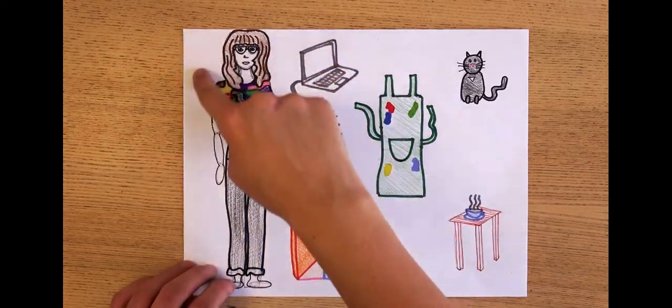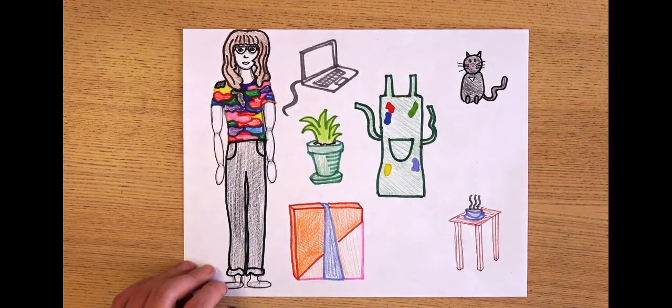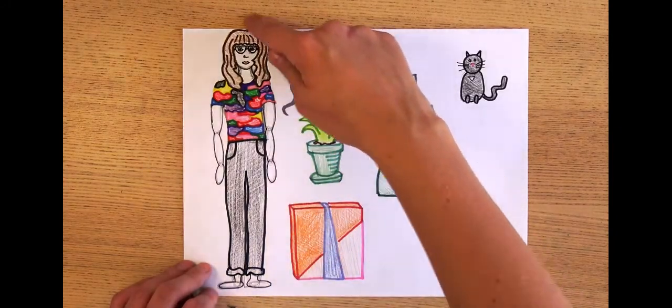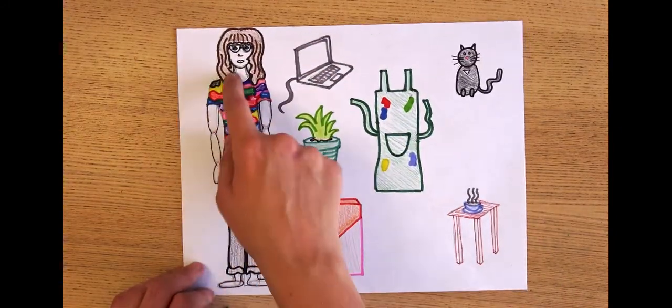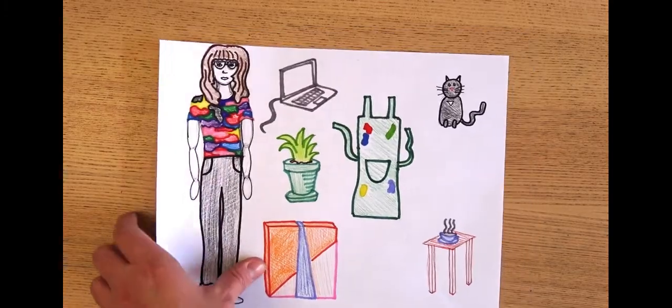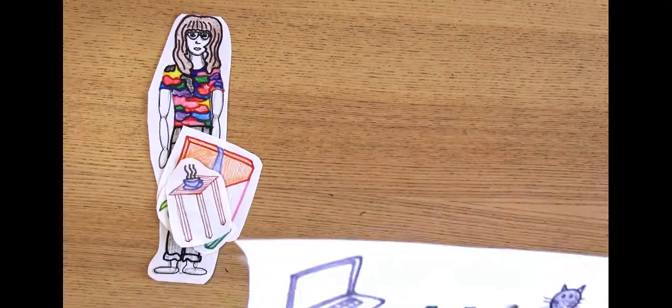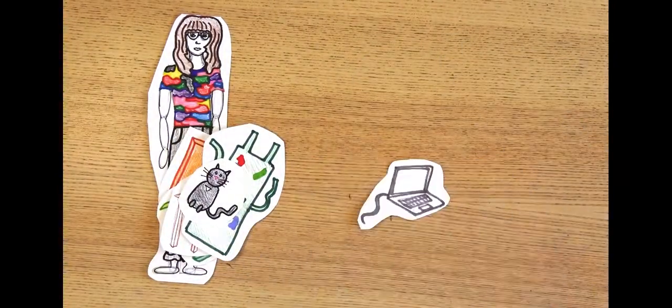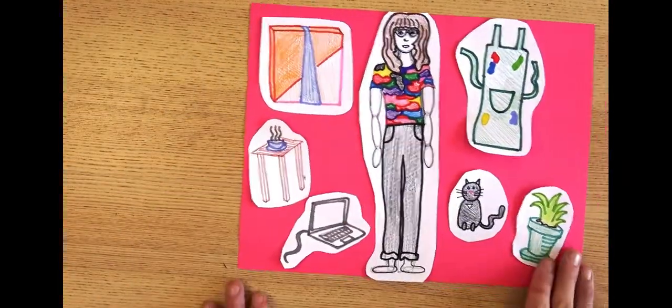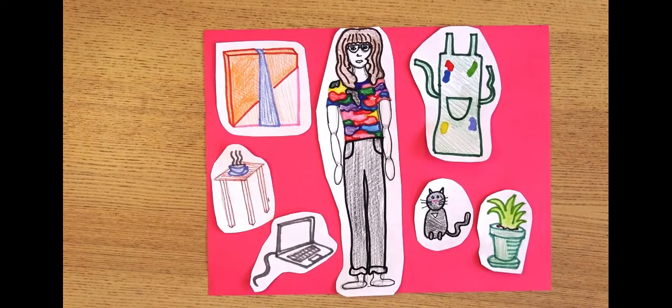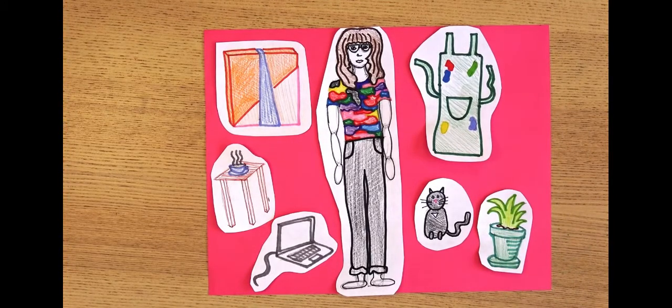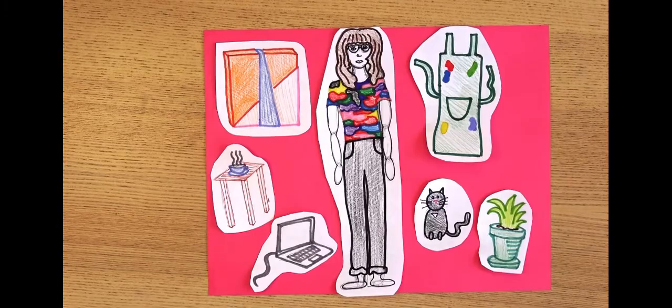When you cut out each of your objects and your portrait, make sure that you leave white space all the way around so that you don't cut off any of the details of your drawing. Once you've cut out your objects, experiment by moving your different objects and your portrait around. Try out different combinations, and when you're happy, glue them down.